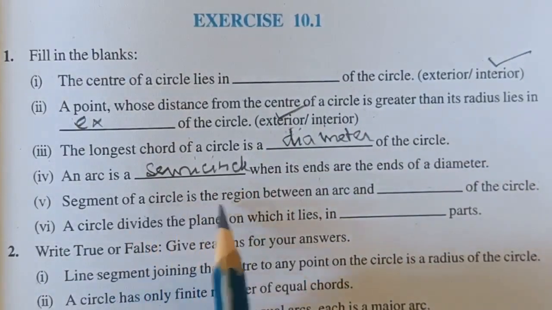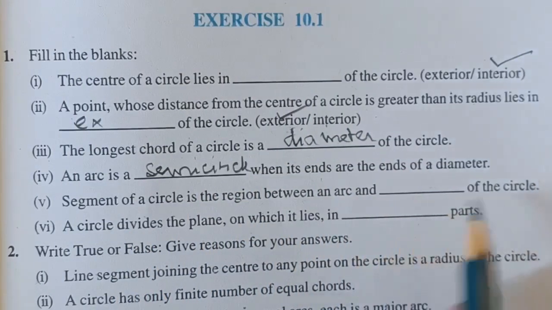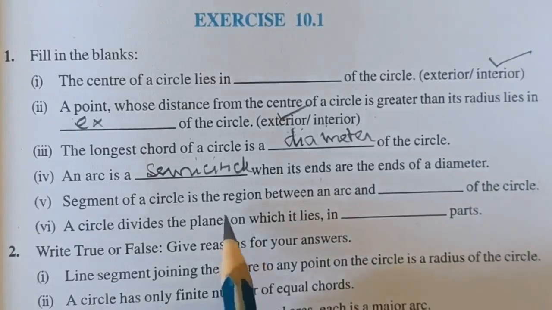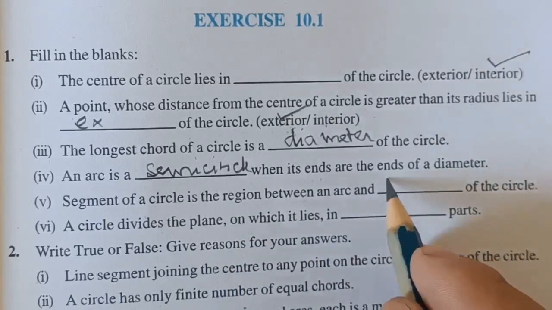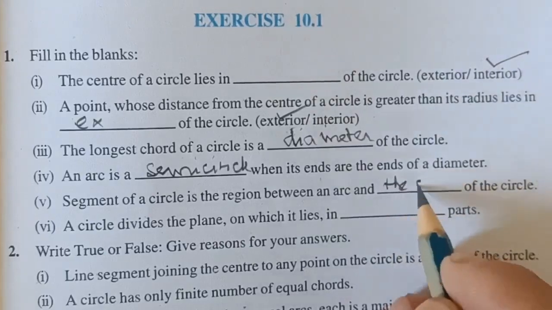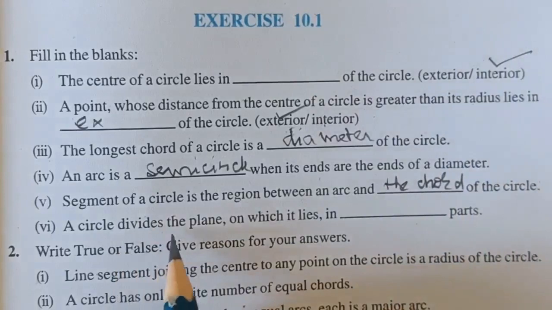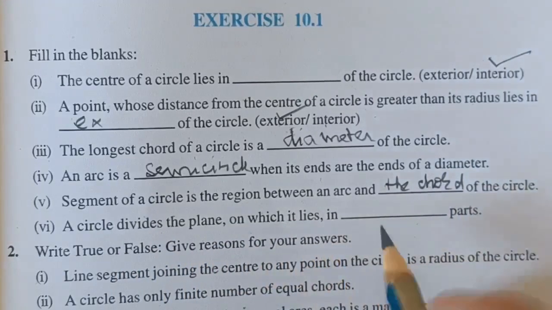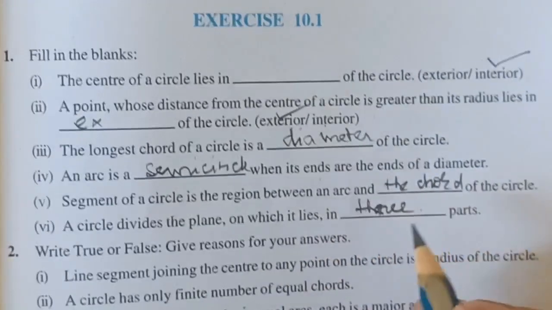Segment of a circle is the region between an arc and blank of the circle. The segment of a circle is the region between an arc and the chord of the circle. A circle divides the plane on which it lies into three parts, that is interior, exterior, and the circle.